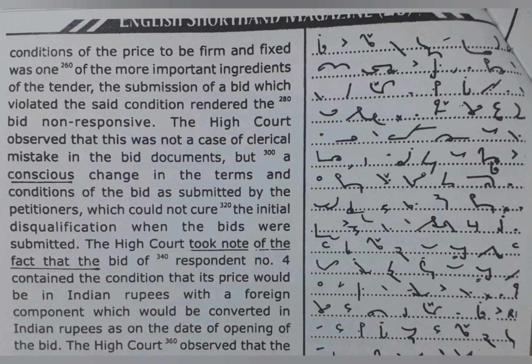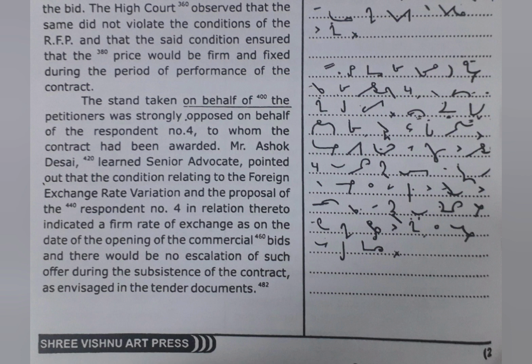The High Court took note of the fact that the bid of respondent number 4 contained the condition that its price would be in Indian rupees with a foreign component which would be converted in Indian rupees as on the date of opening of the bid. The High Court observed that the same did not violate the conditions of the RFP and that the said condition ensured that the price would be firm and fixed during the period of performance of the contract.